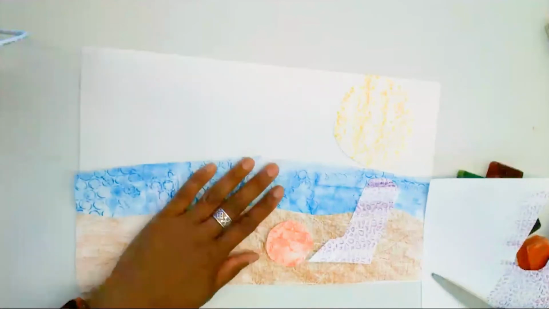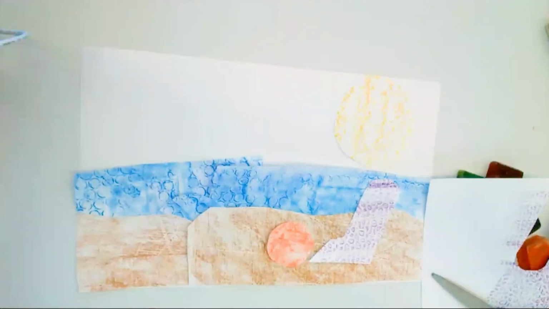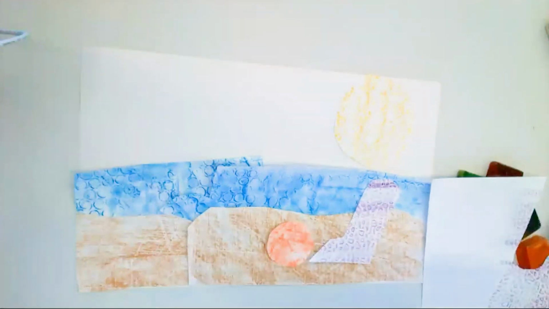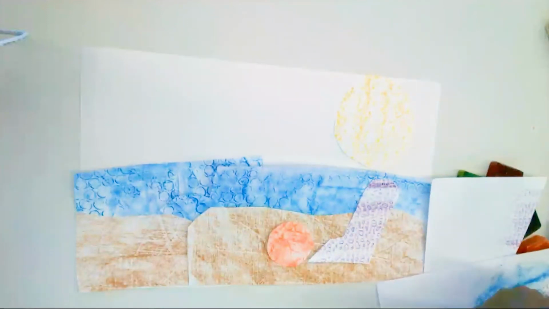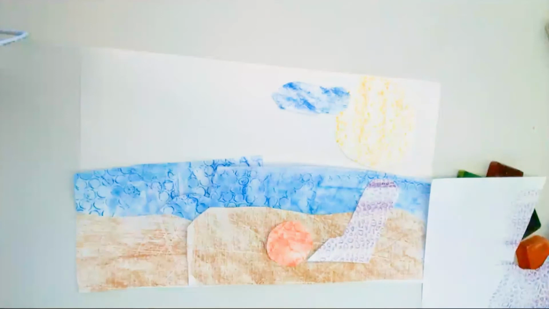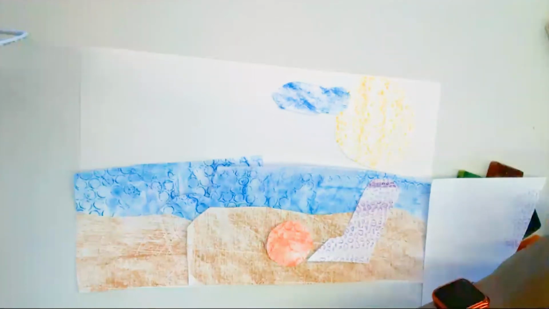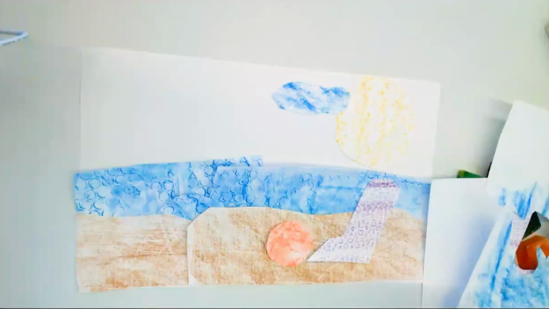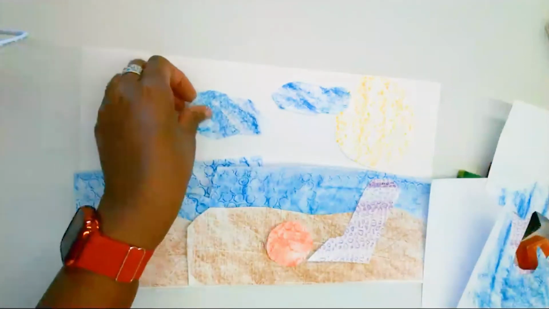Let's see, I need something in the sky. Maybe we should make a couple of clouds. I use the foil rubbing. Just cut out a shape or two. Another one. Not too many clouds.